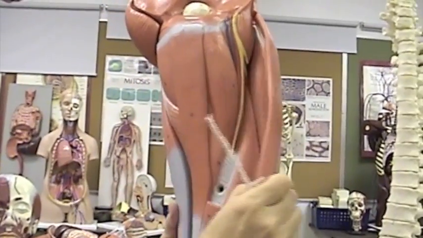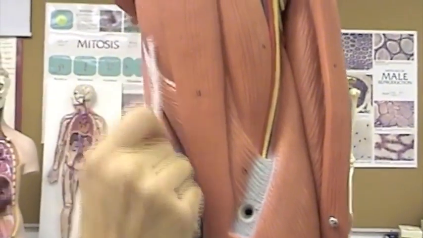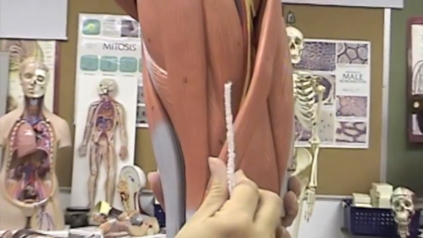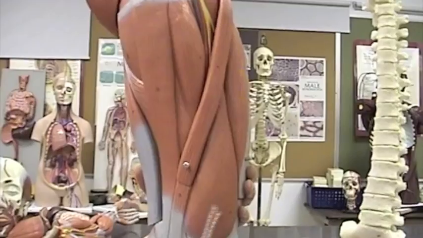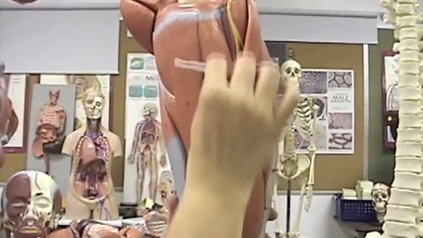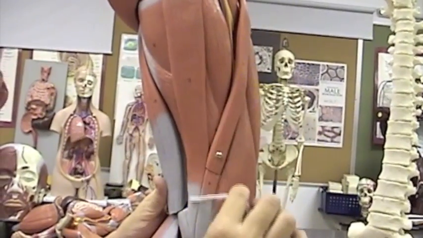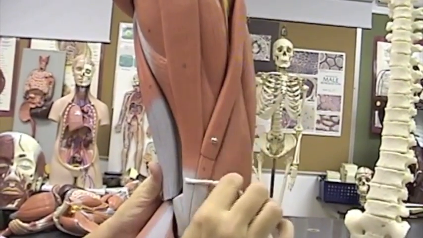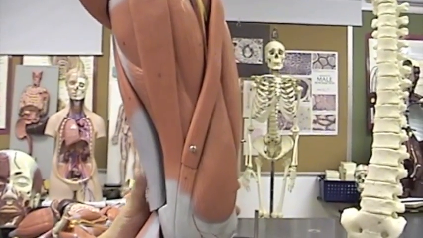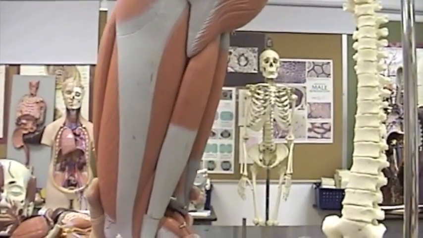Let me kind of remove this so you can see it. This is all adductor magnus up in here. Big, big muscle, adductor magnus. Adductor brevis is too small to see on this model, so we're not going to worry about adductor brevis. This long muscle here is gracilis, right on the medial wall of the leg. This is gracilis. If I turn this leg, we'll also be able to see the tensor fascia lata.